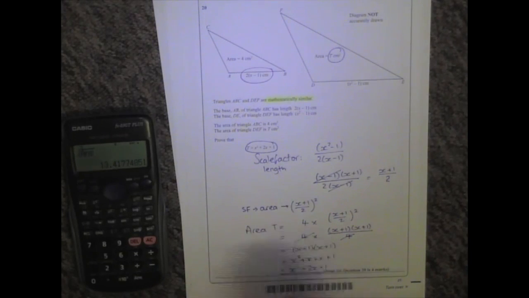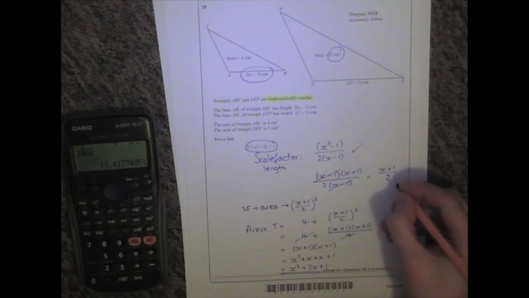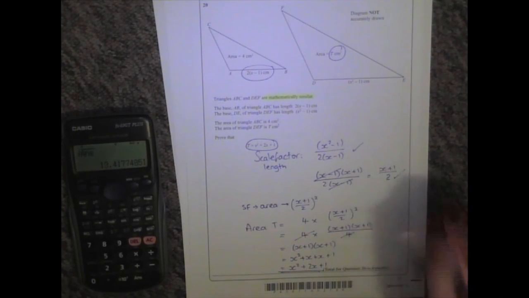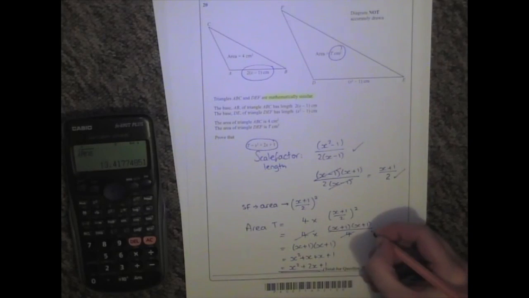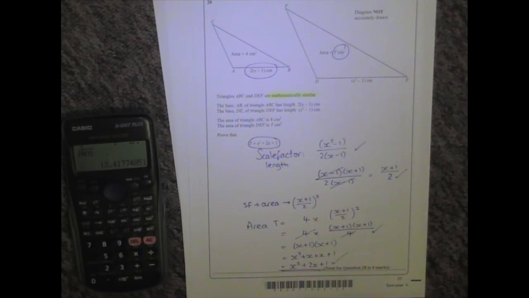Now, there are again a number of different methods. However, your first mark is going to be for working out your scale factor. Your second mark is for cancelling factors to get x plus 1 over 2. Your third mark is for this here, so recognising it's 4 times x plus 1, x plus 1. And finally, for a fully correct and convincing process, that final mark. There are other methods which you can use involving square rooting. However, I think that's probably the most logical way to approach that question.